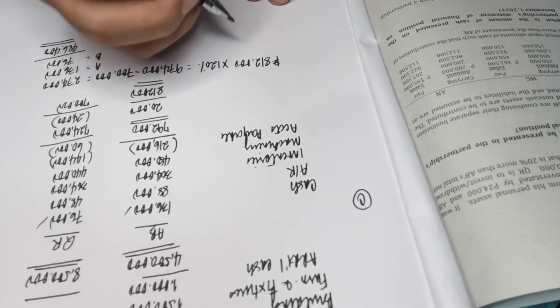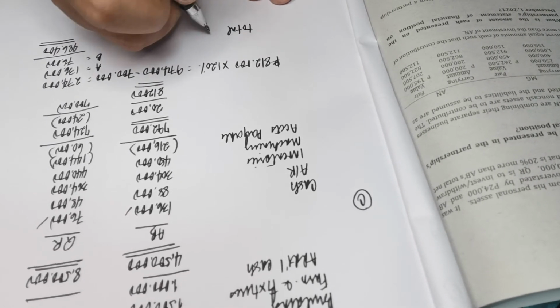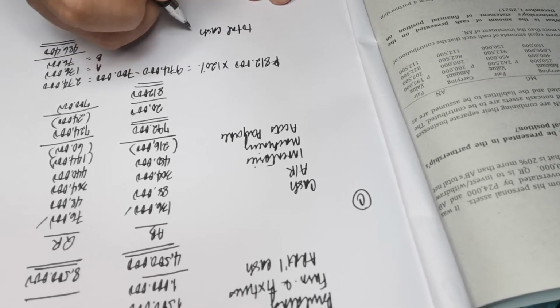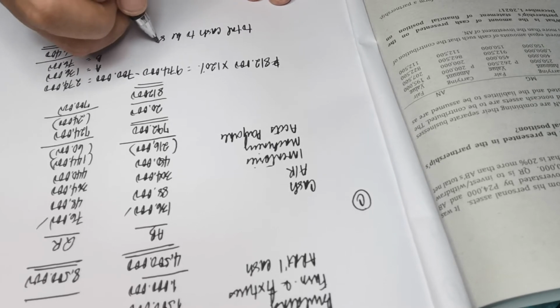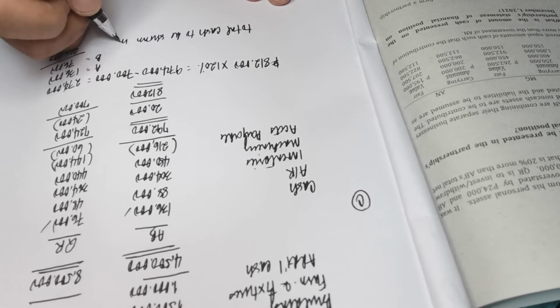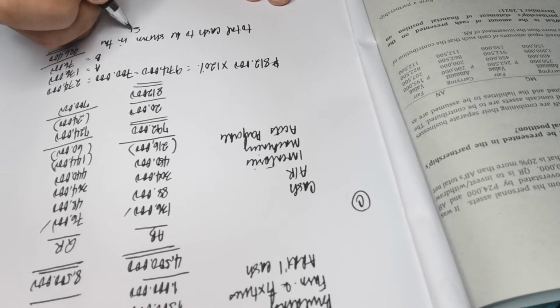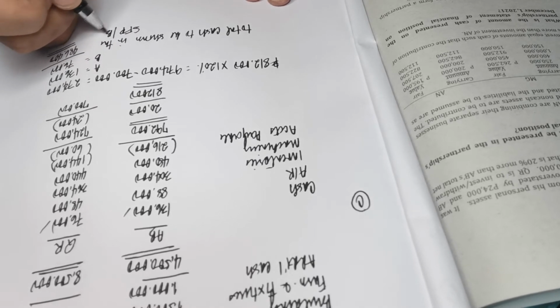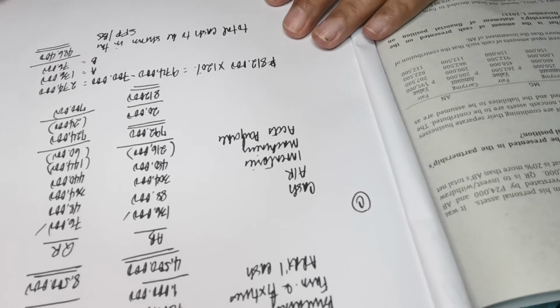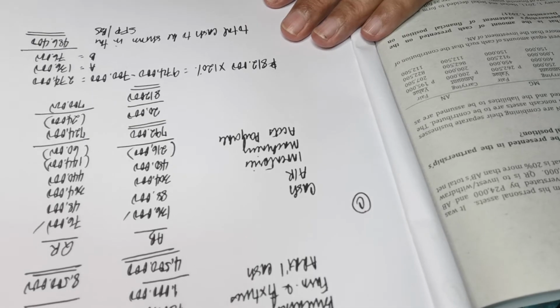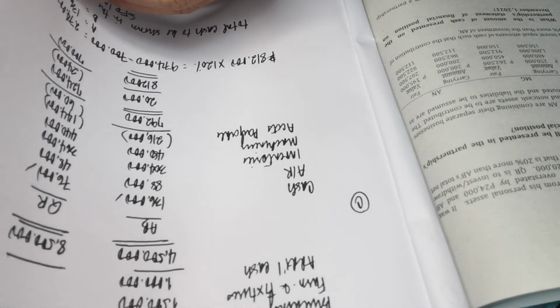So this is the total cash. Consolidate mo lang, no? To be shown in the statement of financial position or the balance sheet. Okay? So yan yung letter C. Okay? Letter D.